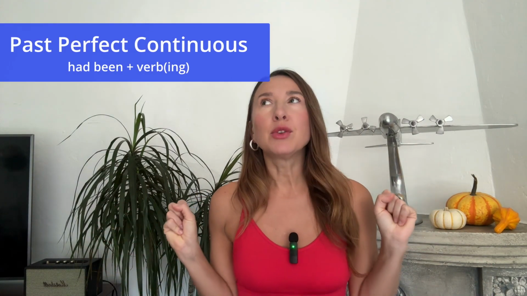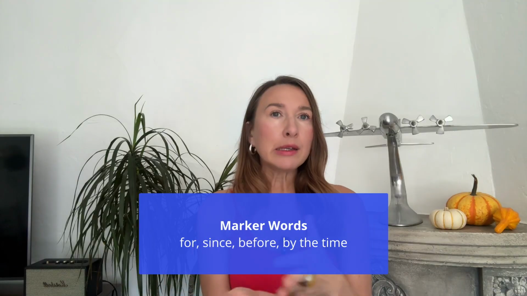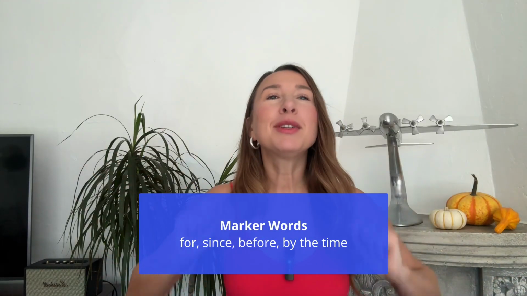Past perfect continuous, just like present perfect continuous, but for the past. Ongoing action before another past action. It shows the duration in the past before a second past event. Same logic as with the present perfect continuous, but shifted into the past. And here are time words. For, since, before, by the time. And here's an example, of course.